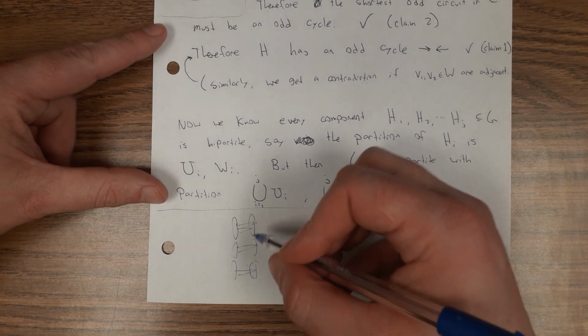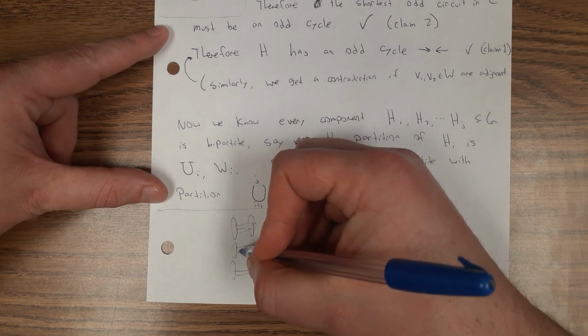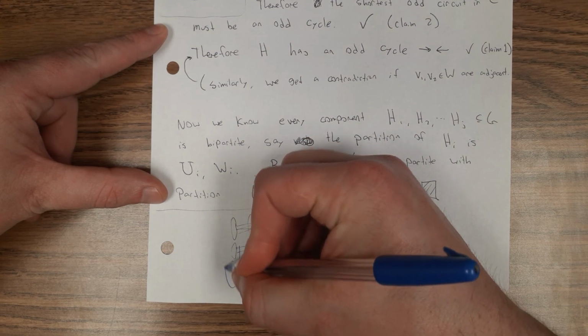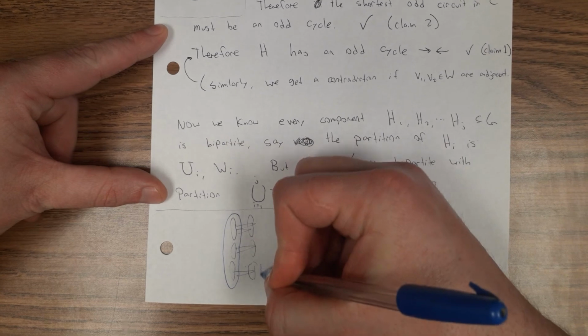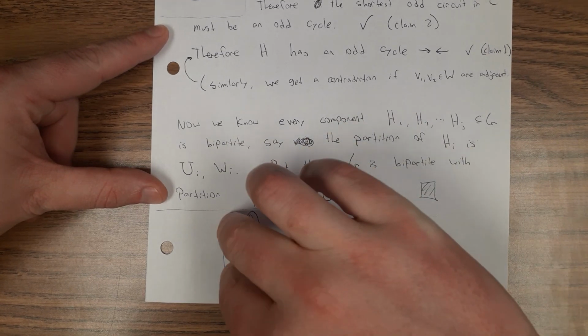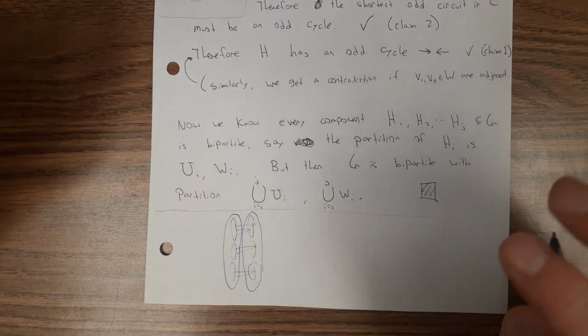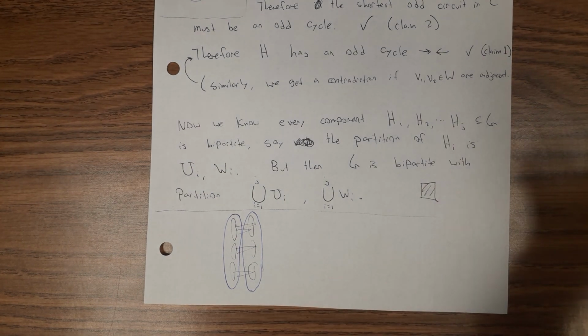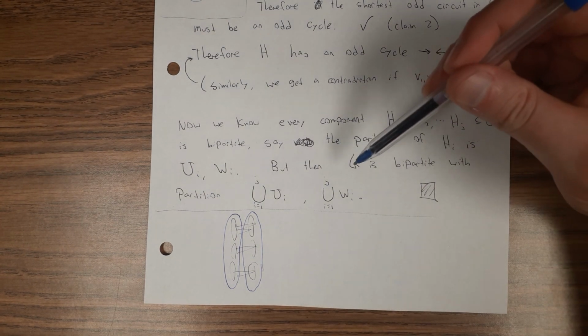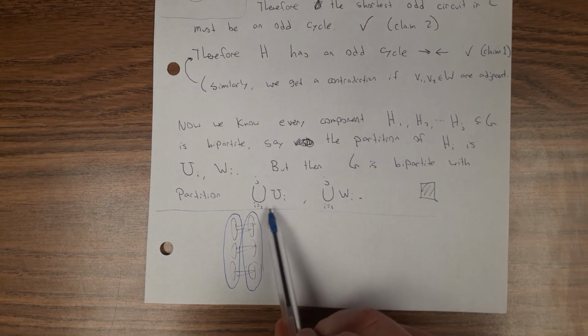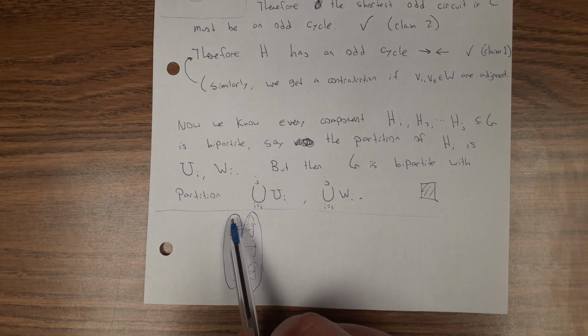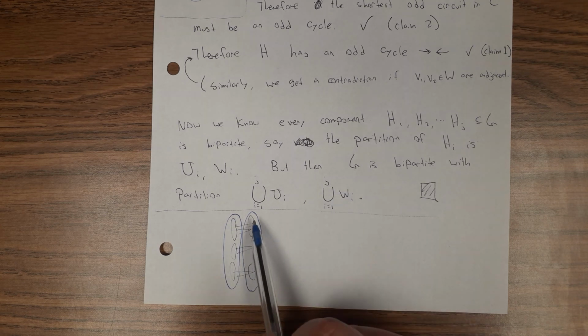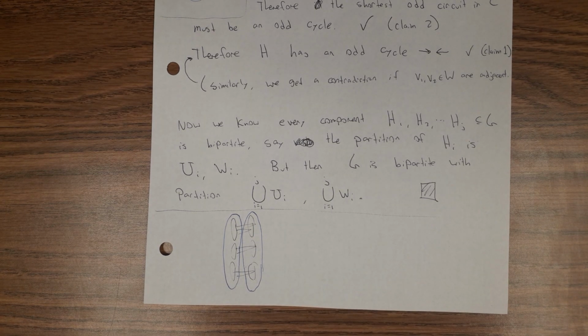Basically, all I'm going to do is say that G is bipartite because I can just take all of these and all of these, and these 2 big bubbles that I just drew are a partition for G. More formally, G is bipartite with the partition: one side is just the union of all the U sub i's, and the other side is just the union of all the W sub i's. And every edge in the entire graph goes from one of these to one of these. So we're done.